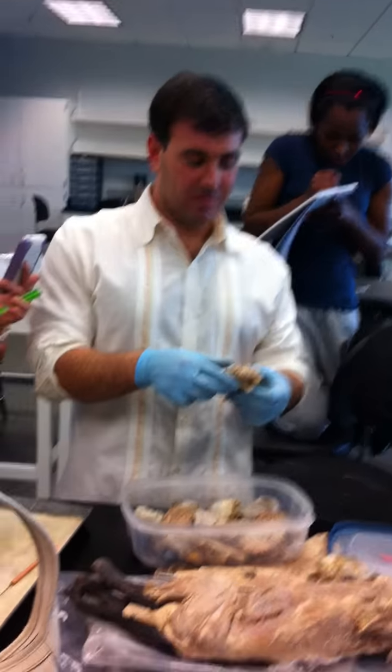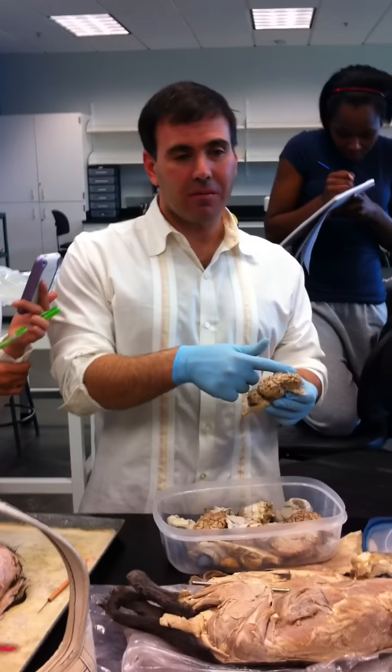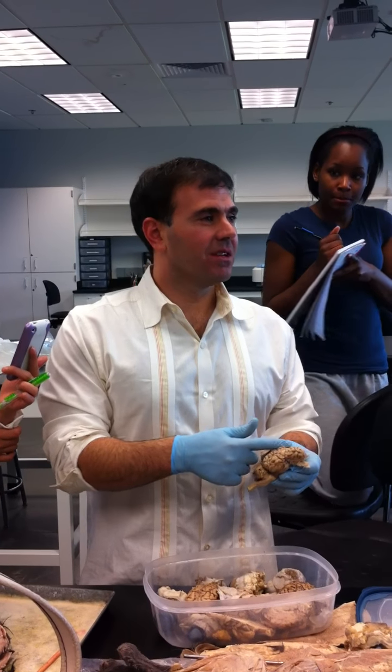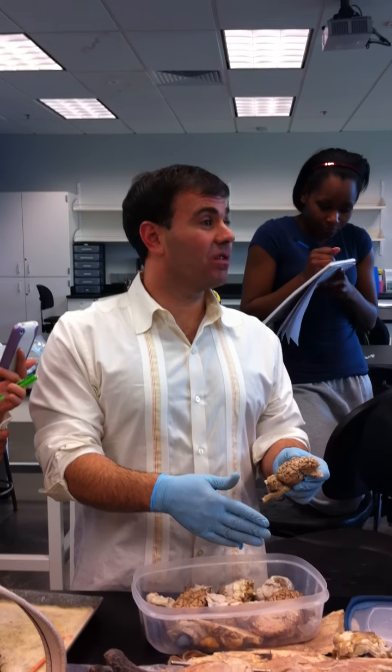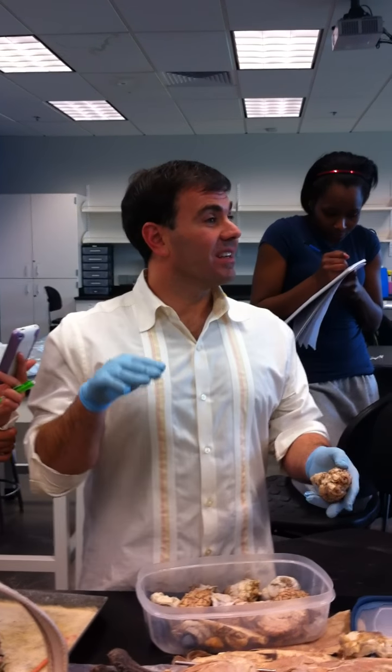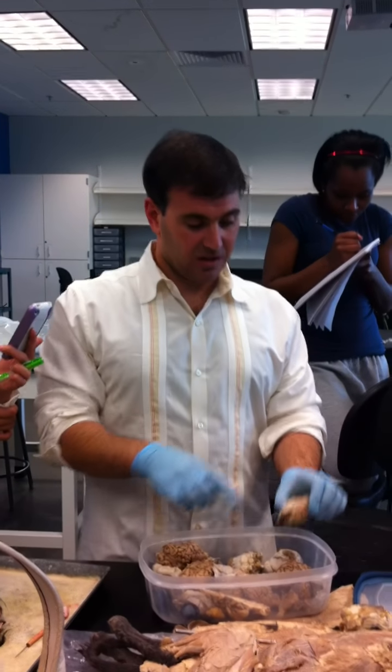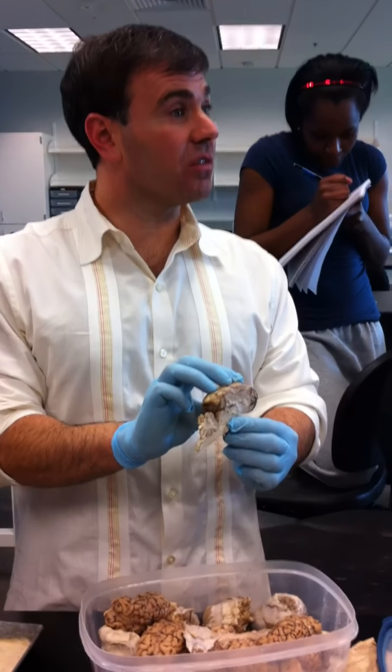Left and right cerebrum. But again, divided by what? The longitudinal fissure, connected by the corpus callosum, which we can see on our internal view, right?